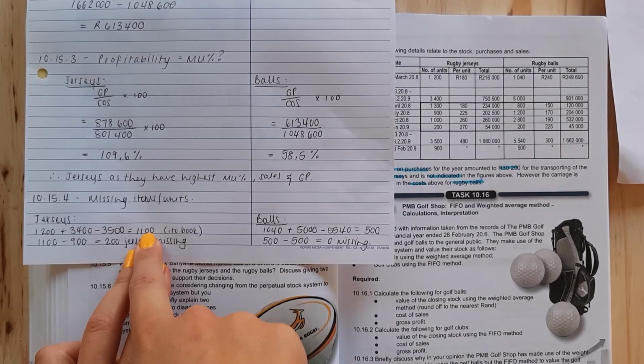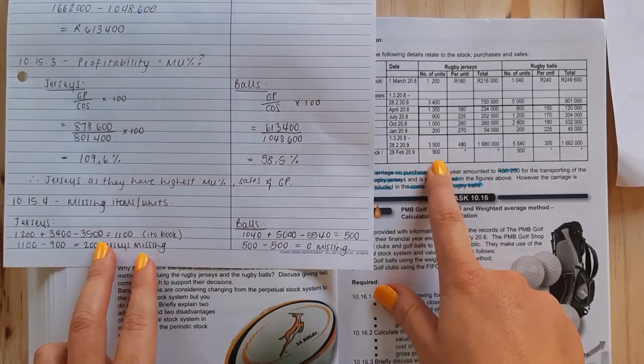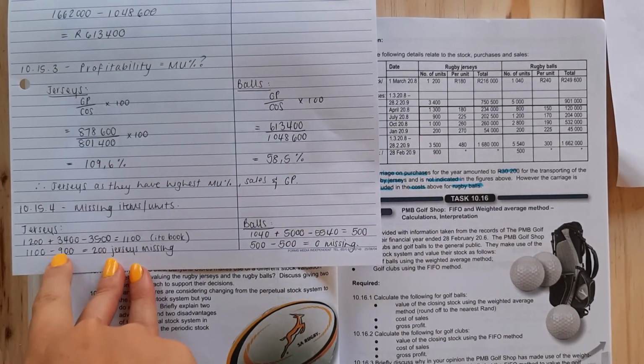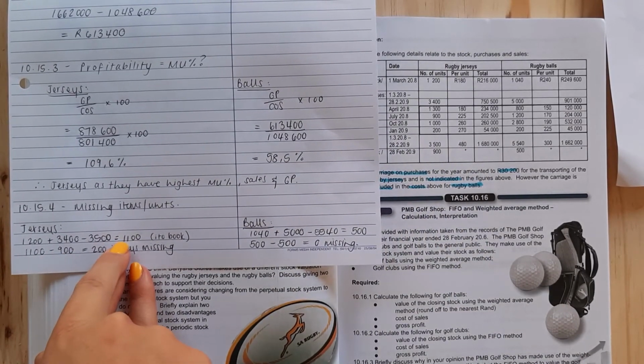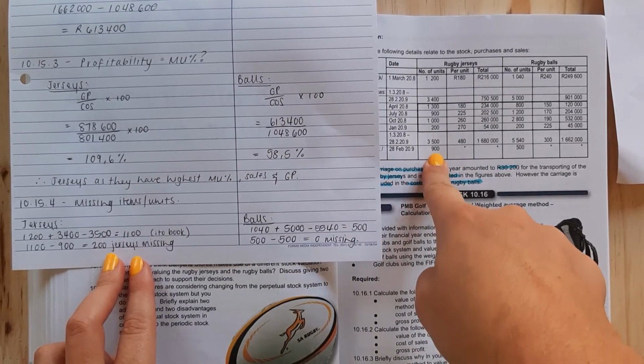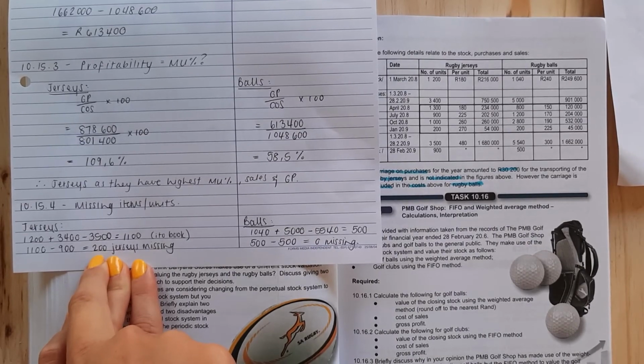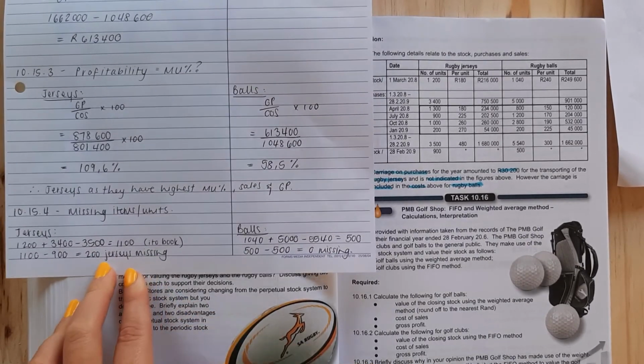That's what we should have. But they told us that we actually physically counted only 900 units. So the difference between the 1,100 and the 900 is the stock that has gone missing. So that leaves us with 200 jerseys missing.